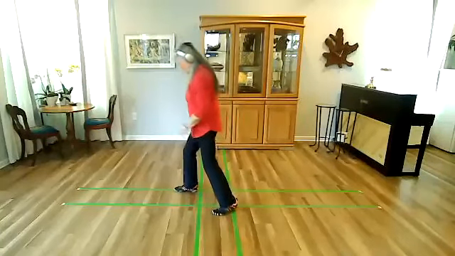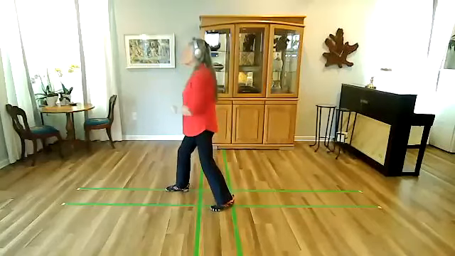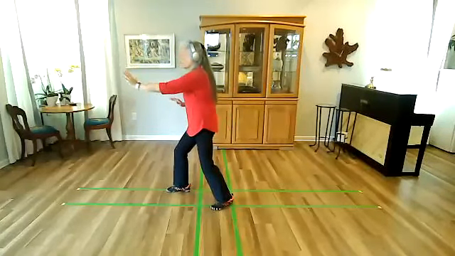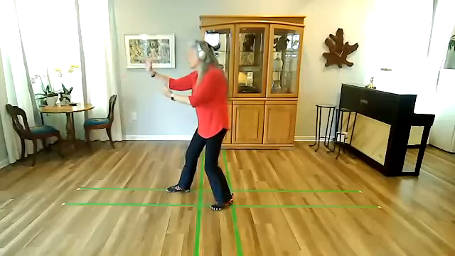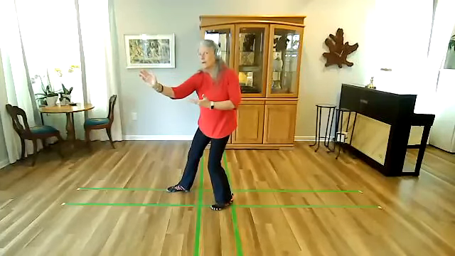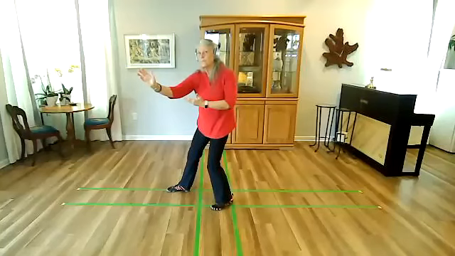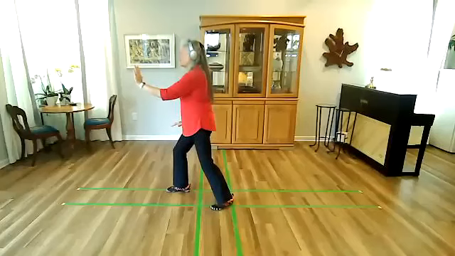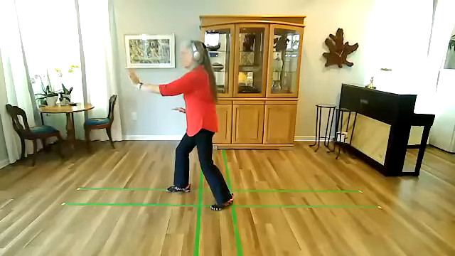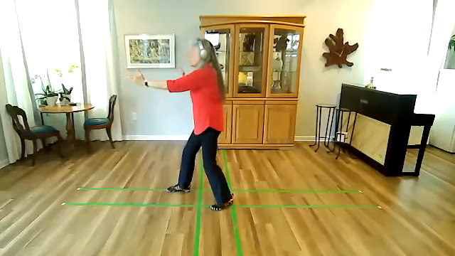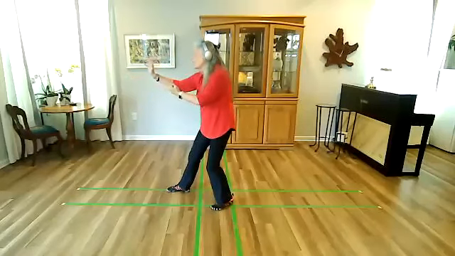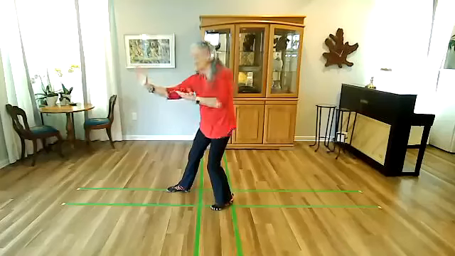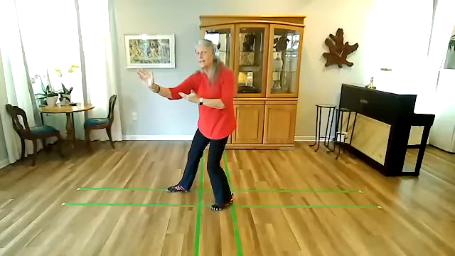So from here, it looks like here. From here, right arm up towards the shoulder, left arm rotates, you're starting to go back, and then you finish coming back, one out, one in, and you turn right at the end.